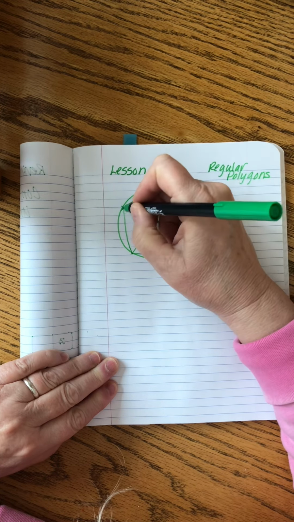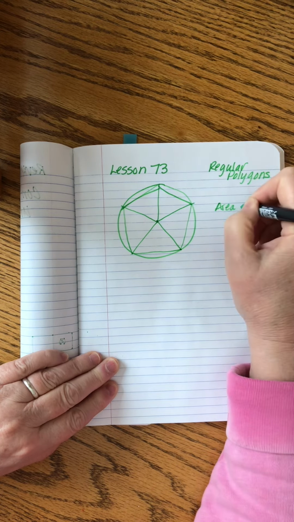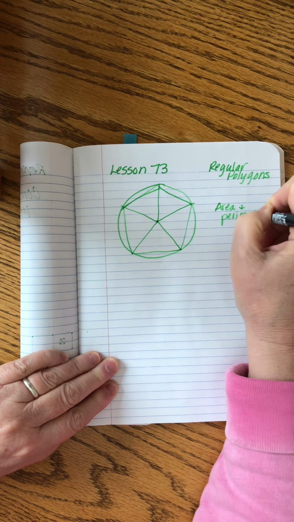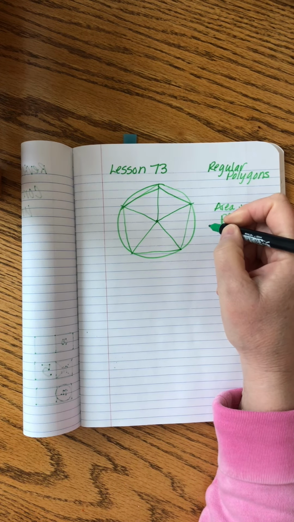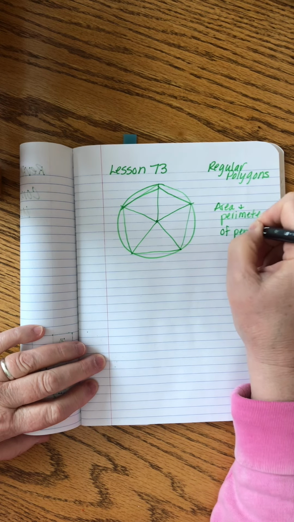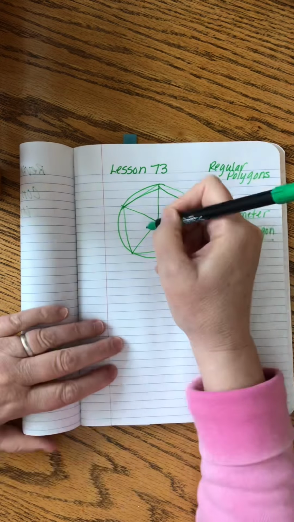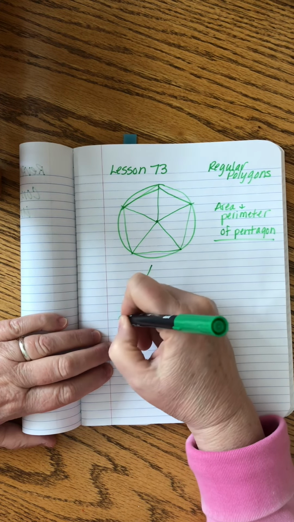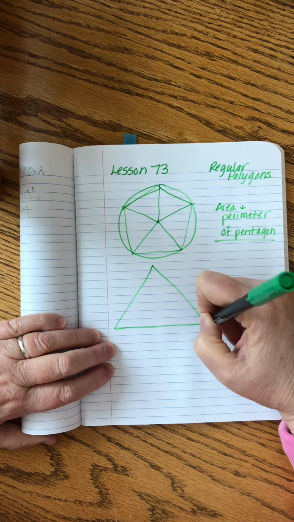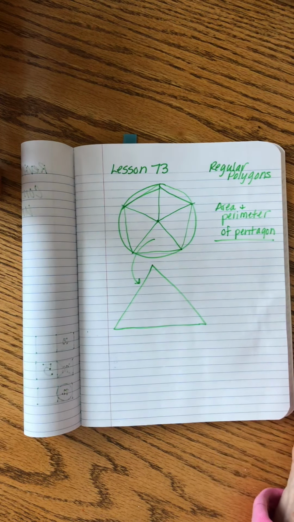Okay, we want to find the area and perimeter of the pentagon, not the circle, the pentagon. Okay, what I like to do is draw the triangle bigger, so I can really get my labels in. So this triangle is going here. All right.